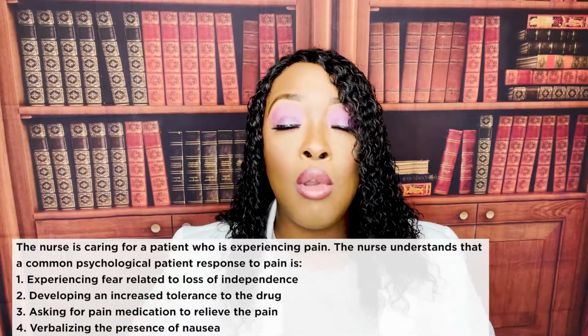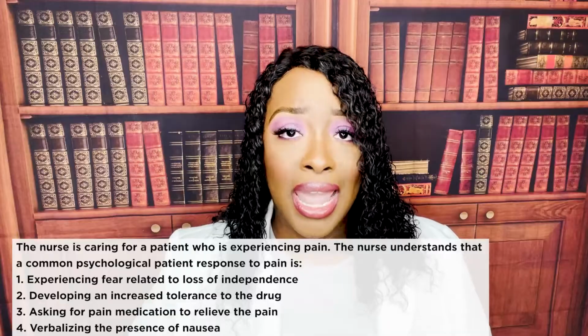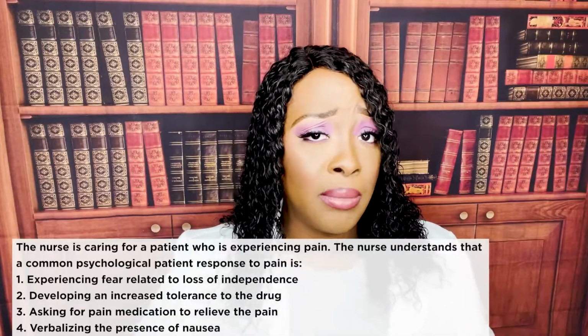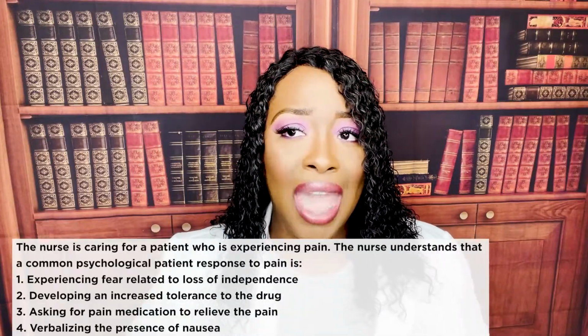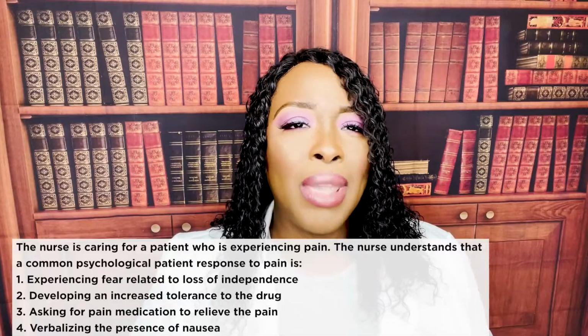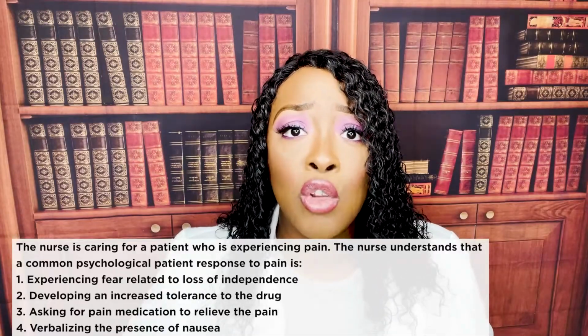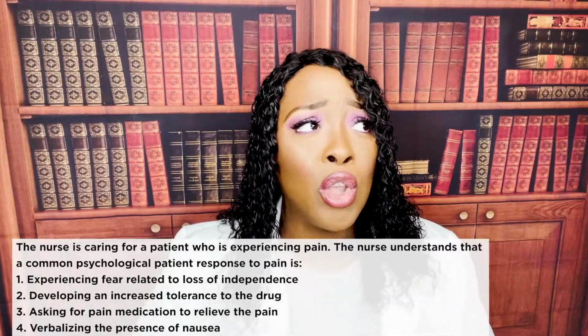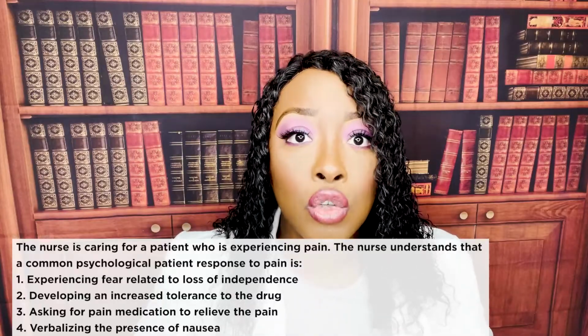So this is normal when the patient's in pain, and if that pain's been going on for some time, maybe going to chronic, that patient will have fear that they won't be able to do things for themselves anymore, or they're going to need to depend on somebody, or they're going to have a loss of control.